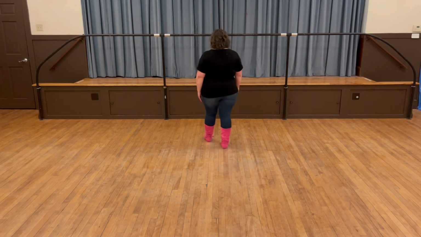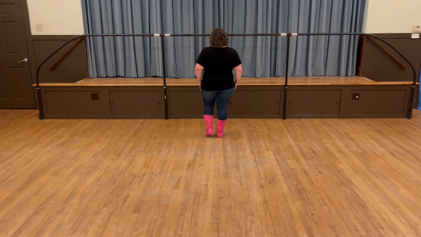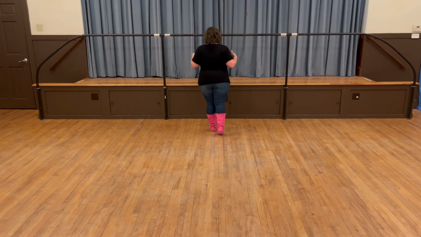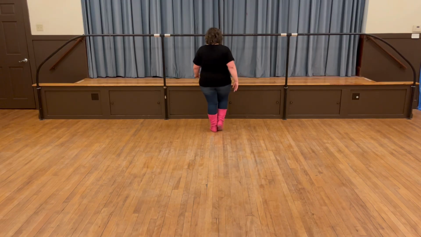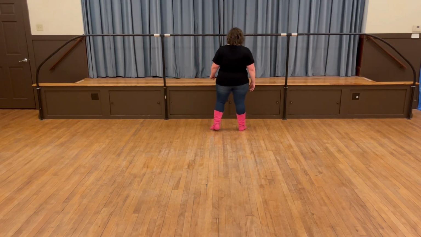Section 1, you're basically going to start on your right foot. We're going to step forward with our left, and as you step forward with your left, you're going to body roll forward. So starting with your head and shoulders, you're going to roll forward, and then we're going to do a right coaster step, stepping your right foot back, left together, right forward. We're going to do a kickball side, keep your left foot forward, step your left next to your right, and step your right foot to the right side.